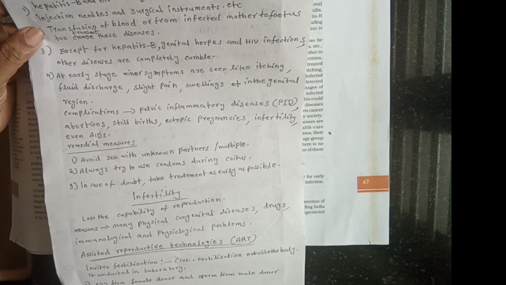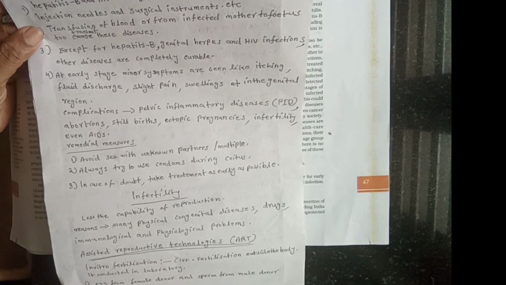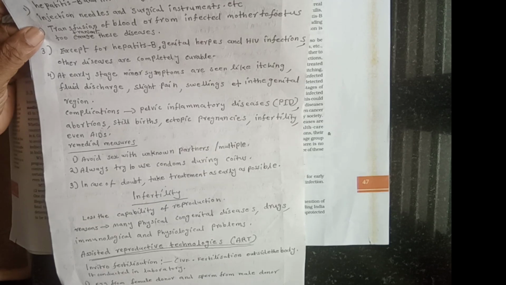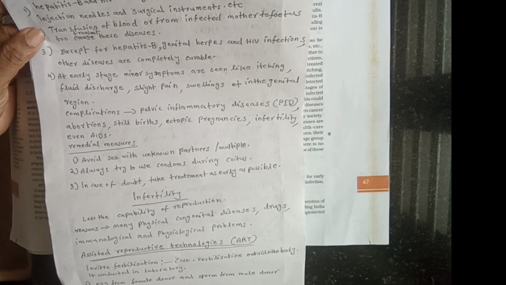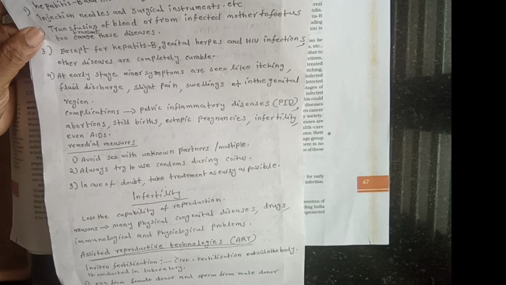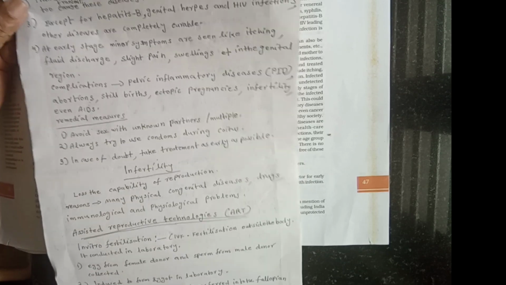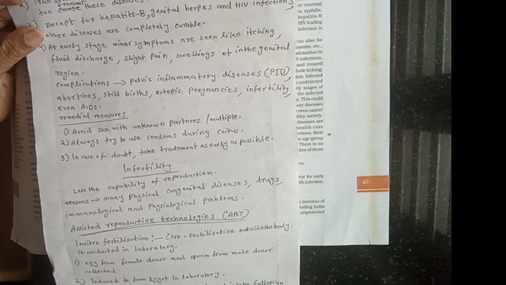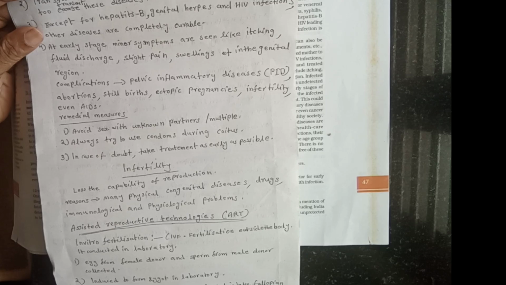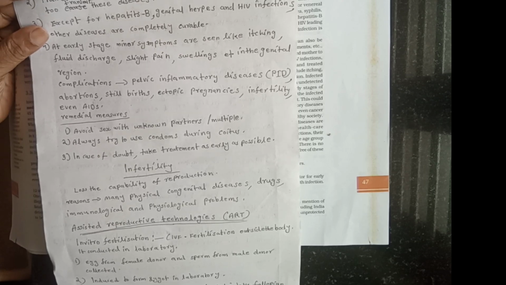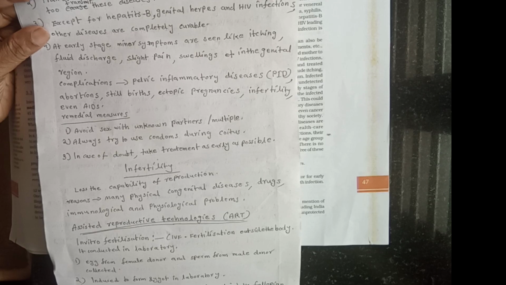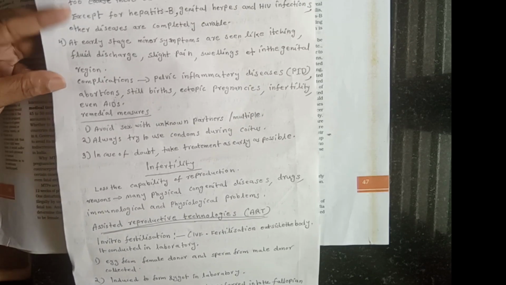Except for hepatitis B, genital herpes and HIV infections, other diseases are completely curable. Hepatitis B, genital herpes and HIV infections are not completely curable diseases. Other diseases are completely curable. At an early stage, minor symptoms are seen, like itching, fluid discharge, slight pain, swelling, etc. in the genital region.